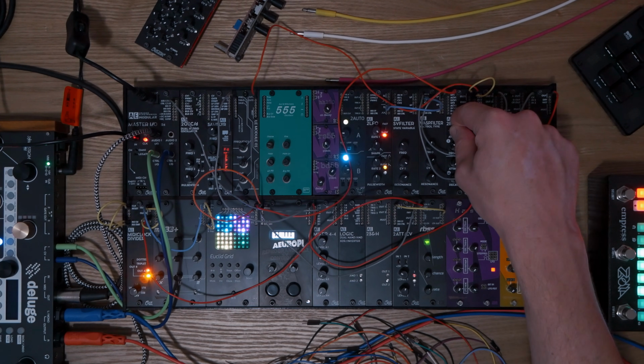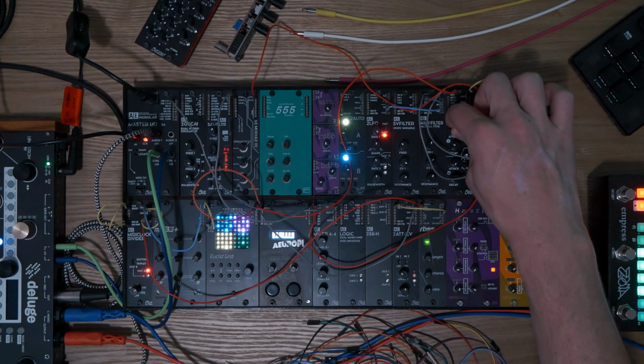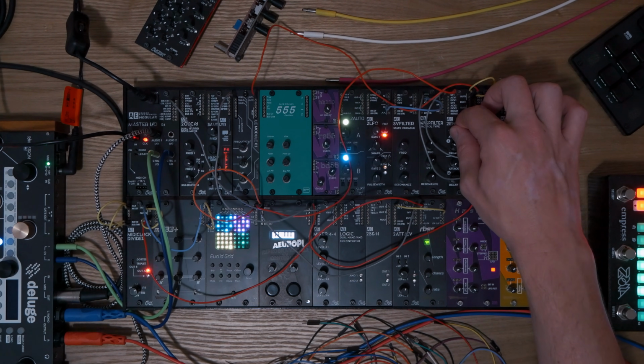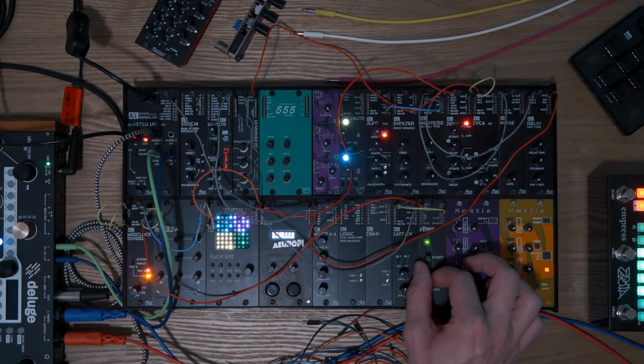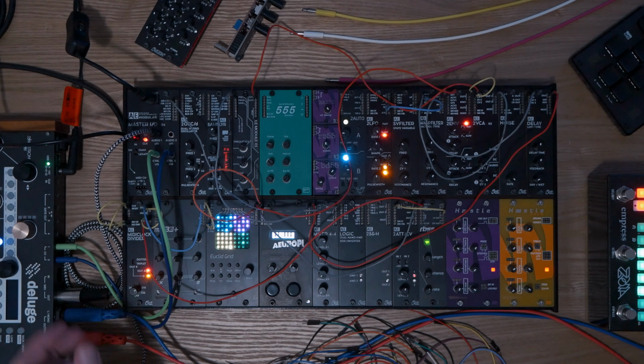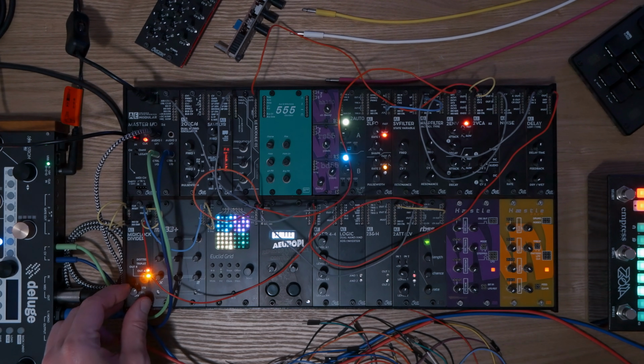Introduce a little bit of attack just because the version of the module I have has a little bit of trouble changing frequency straight away. And just remember, we can speed this up at any time.